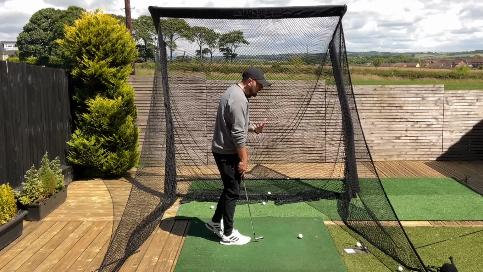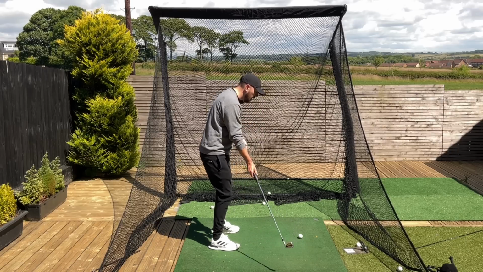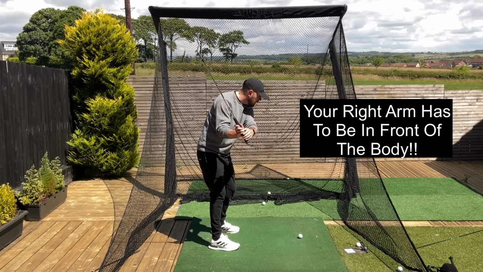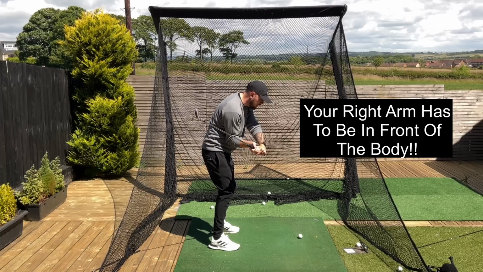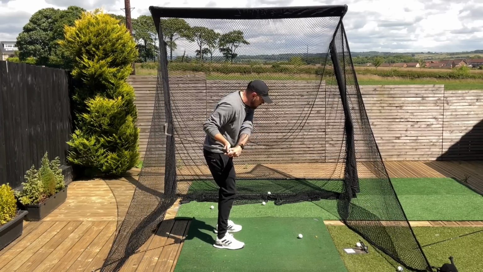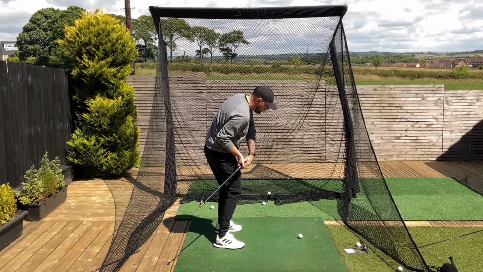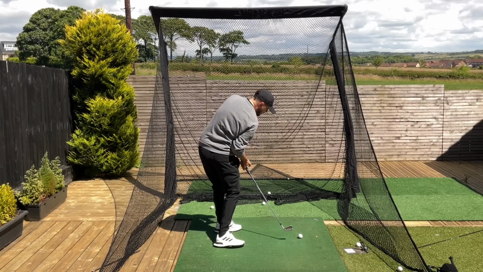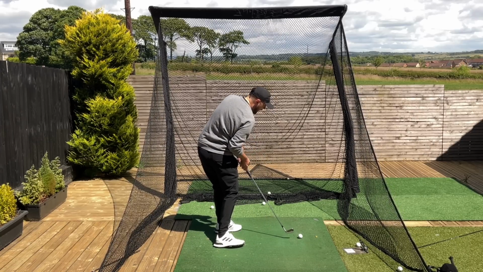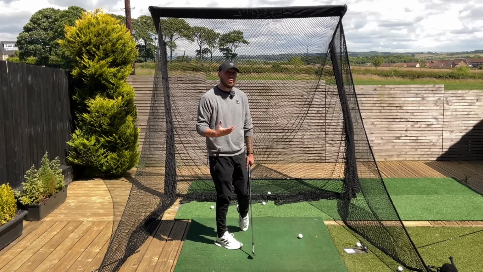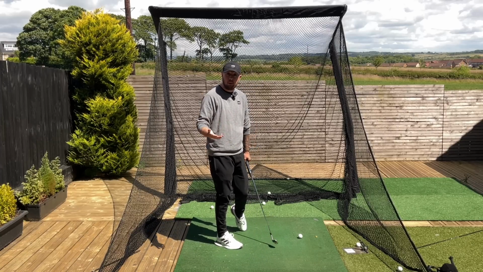So your right arm, your trail arm, which we're focusing on here, has to be in front of the body in the downswing. It has to be working in front to be able to do so. Because if that right arm is stuck behind you, if you keep that trail arm bent, that club is now too far on the inside of the ball line, and you could hit a horrendous toe strike or toe shank. It's not going to be pretty at all.